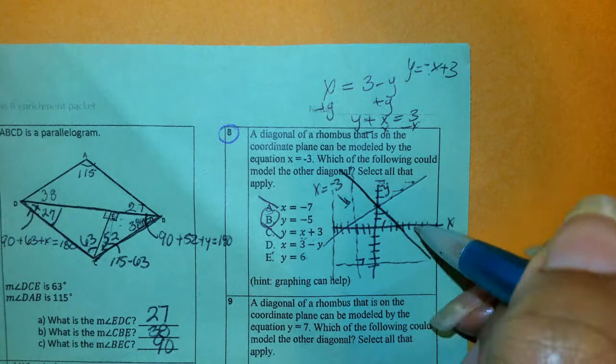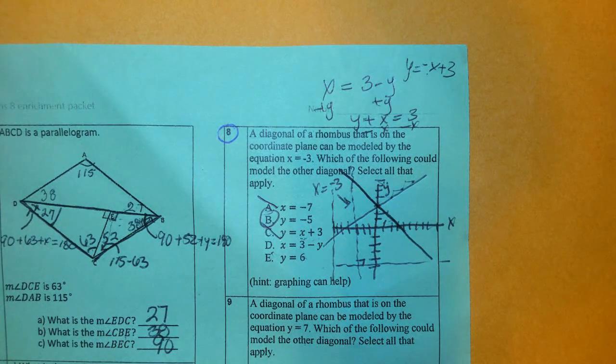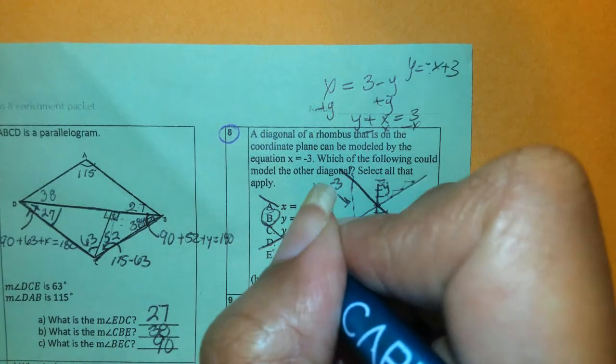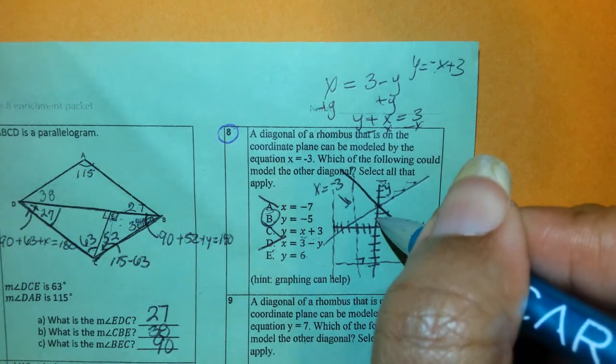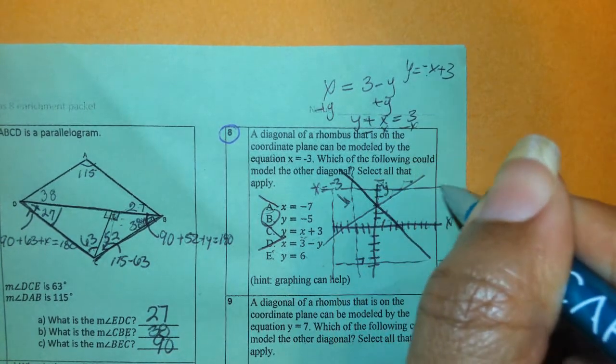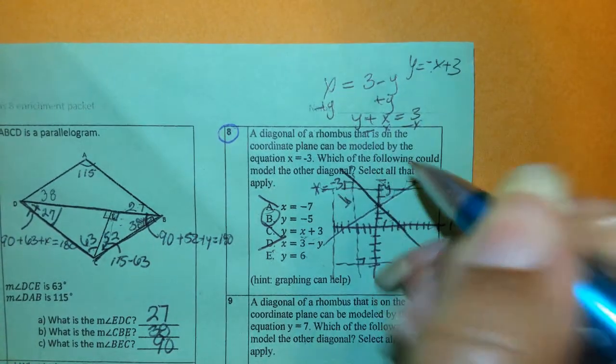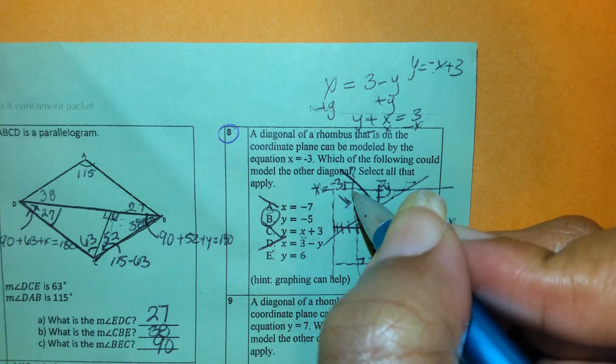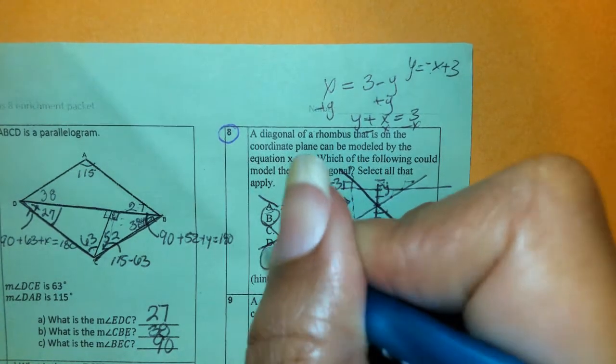Graph this line here. As you can see, it doesn't work. It does intersect, but it does not make a 90-degree angle. So that's out. And then our last answer choice, 1, 2, 3, 4, 5, 6. It does indeed cross and also make perpendicular, so we're good to go with E.